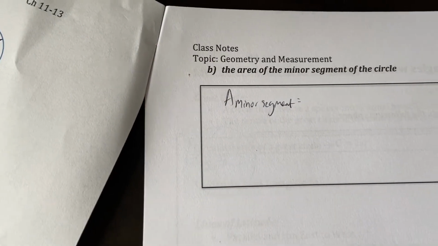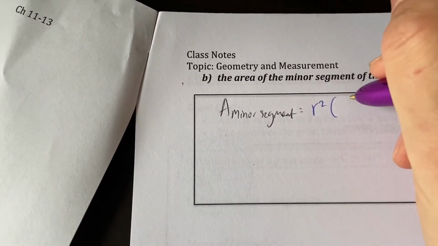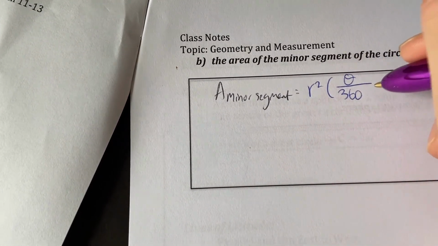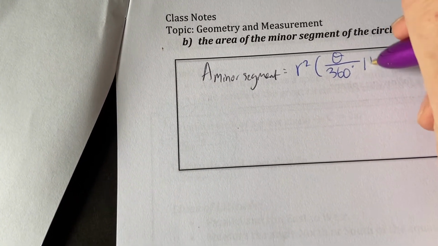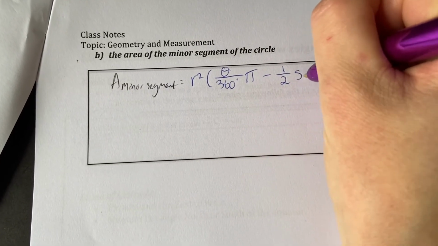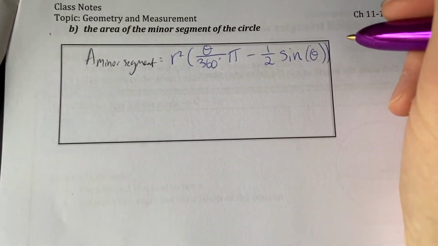So area of minor segment is r squared, and then brackets 360 degrees times pi minus half sine of the angle. There's a lot going on in this formula.